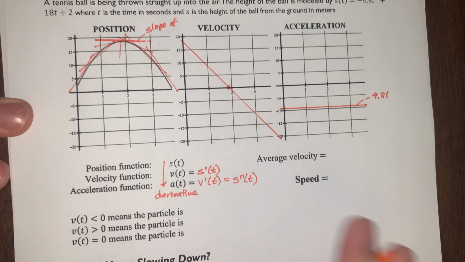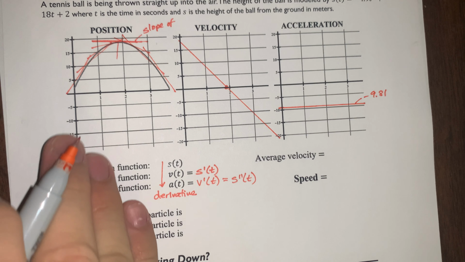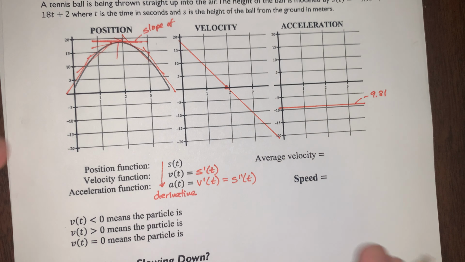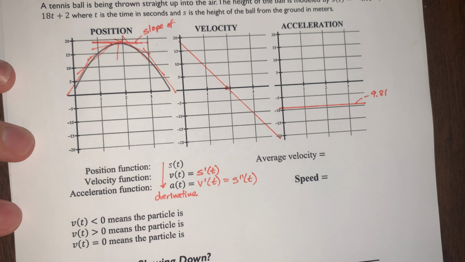All right, so that's just a brief overview of going back and forth between graphs of the initial function, derivative, and second derivative, in this case, and specifically for position, velocity, and acceleration.